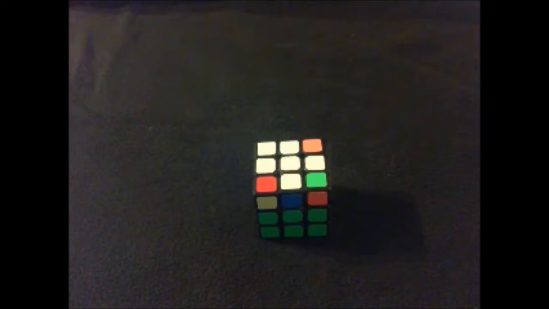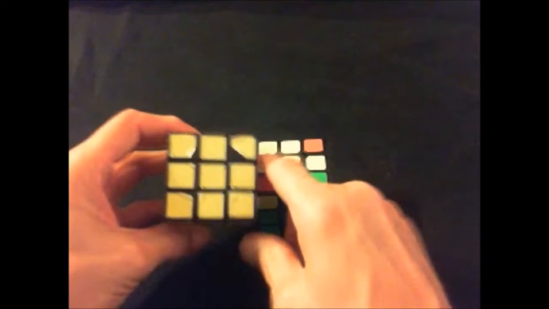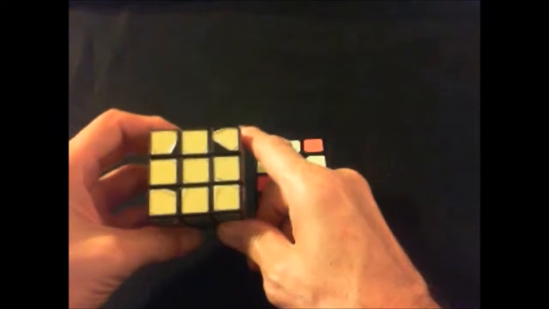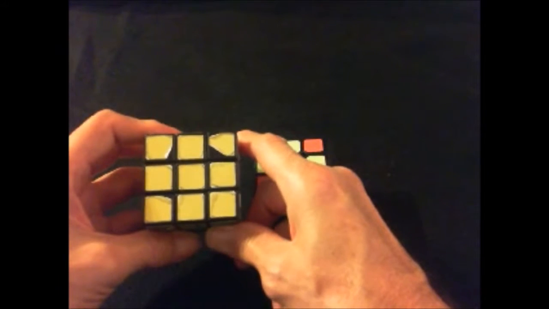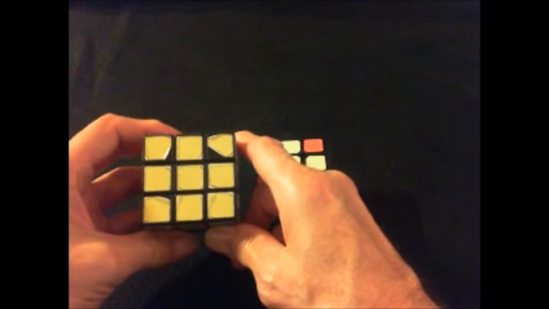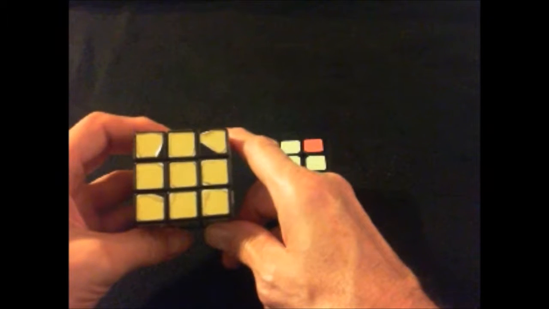After getting the corners in the correct spot, the next step is getting all the yellow squares face up. Now, there's 8 possible combinations. The most desirable is you have all 9 yellows face up and your cube is solved. If that happens, it's rare, but it does happen. If it happens, just accept it and have one of your best times ever.